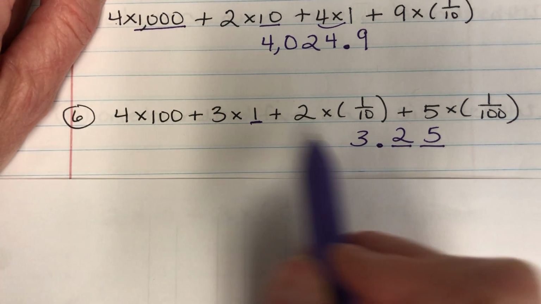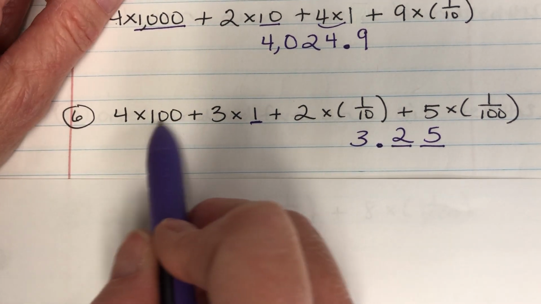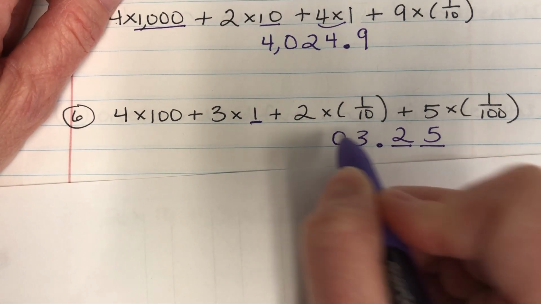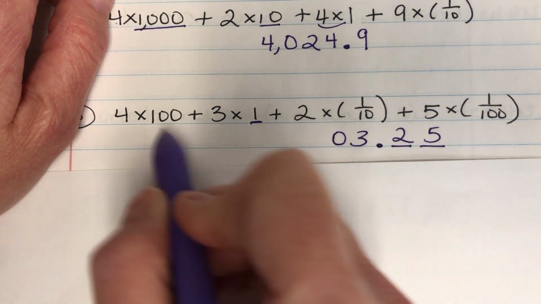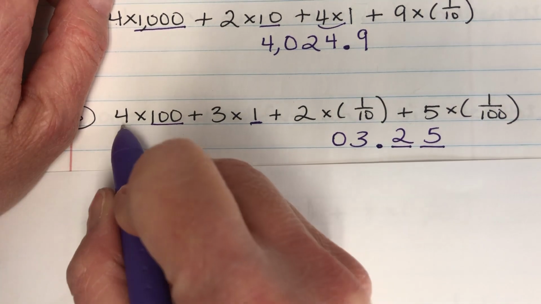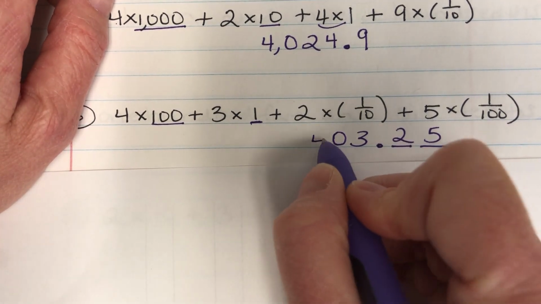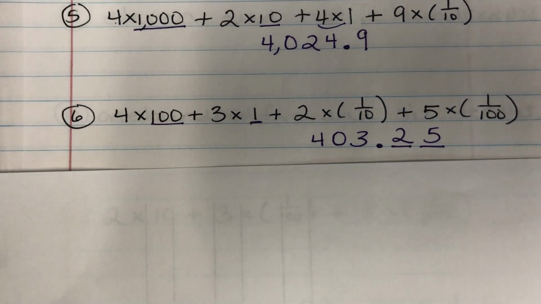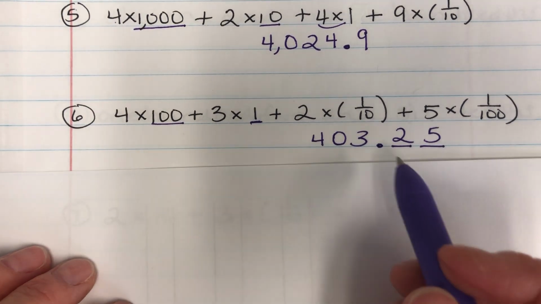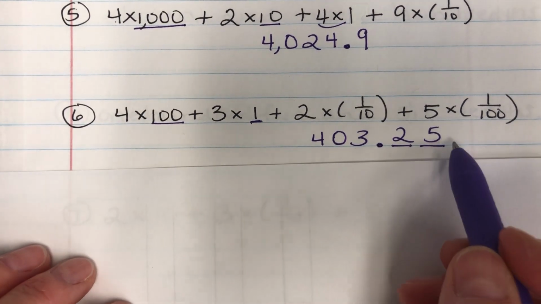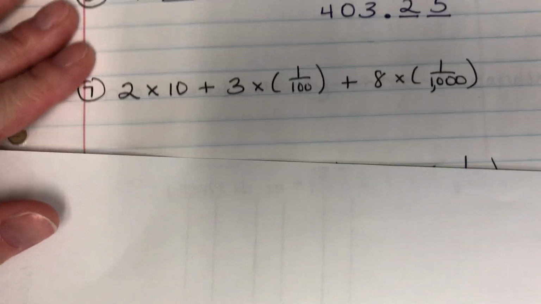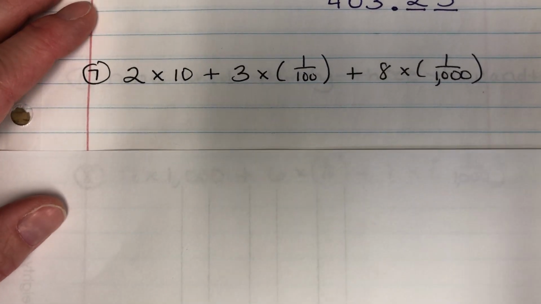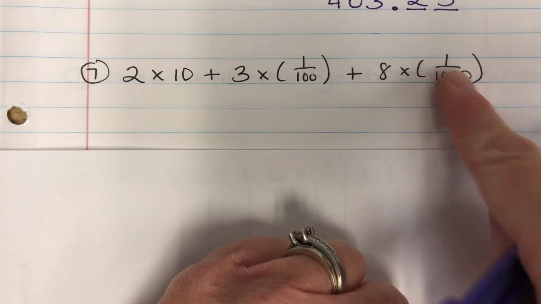Next over from the ones place would be the tens, and there aren't any tens, so I need to put a 0 where the tens would go. And next over from tens would be hundreds, and it is 4 times 100, so I need to put a 4 in the hundreds place. So you should have 403 and 25 hundredths. Okay, next one. Go ahead and press pause and press play when you're ready. Okay, I'm going to start all the way at the end.